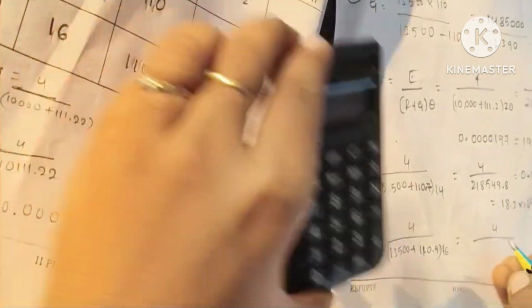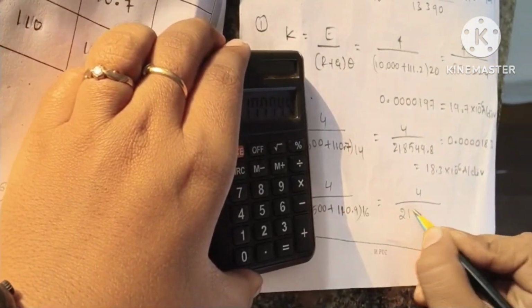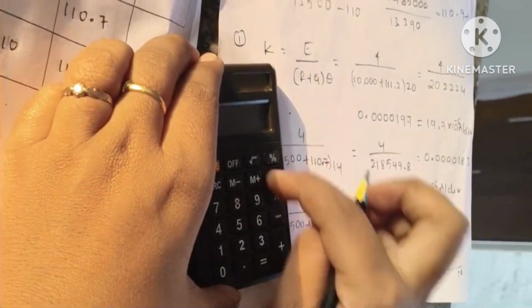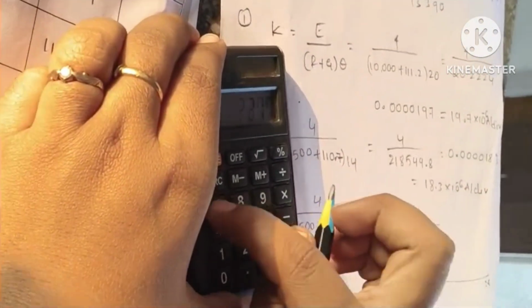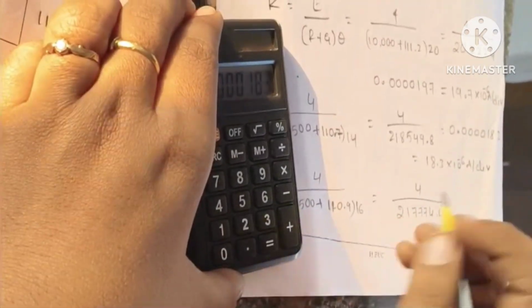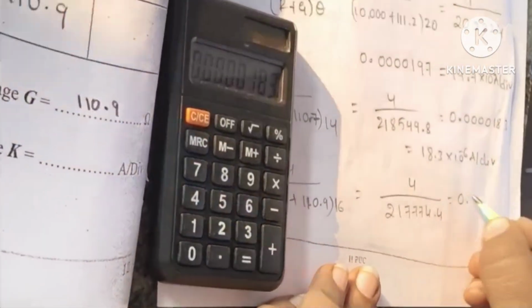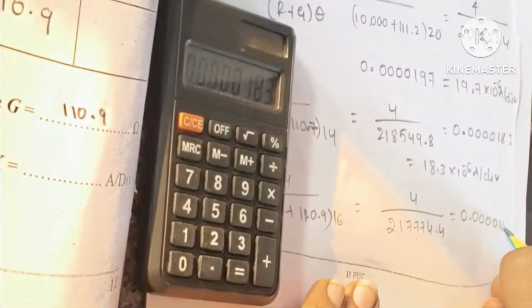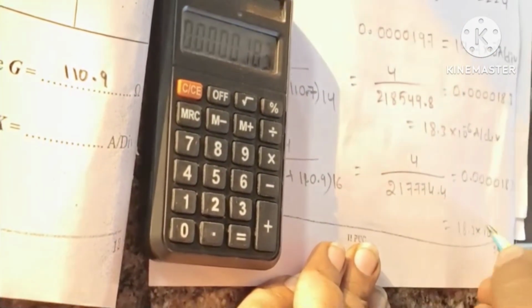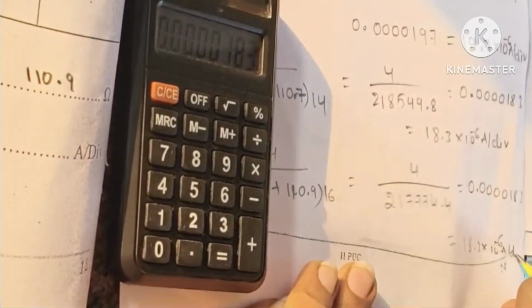The value is 2177.4. So 4 divided by 2177.4 is equal to 0.4 times 18. It will go to 18.3 into 10 to the power minus 6 ampere per division.